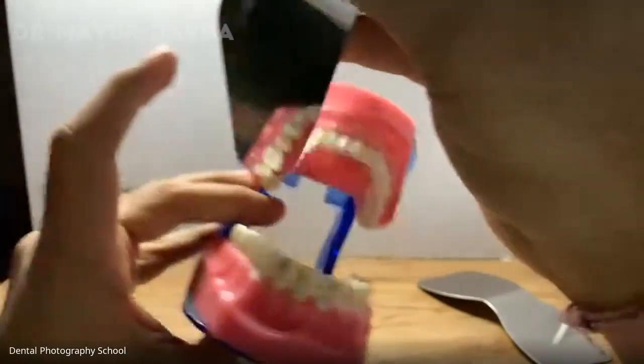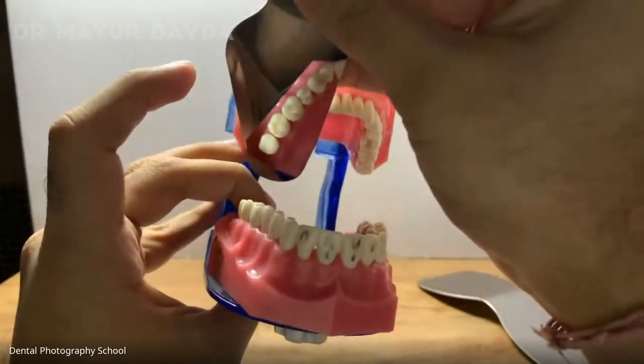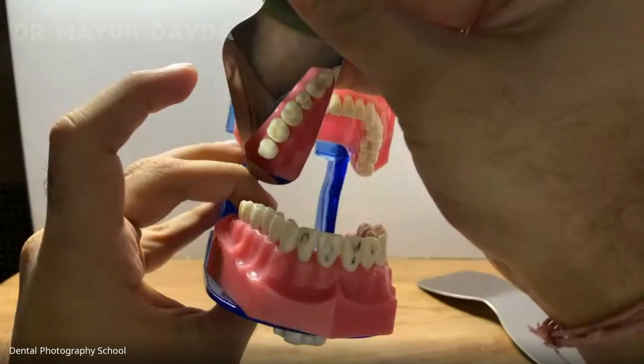If you are recording the 6th quadrant, it will be like this. I'm at the 12 o'clock position and I'm recording like this. However, if I'm going to... and if I want to record the 1st quadrant, I'll keep my mirror on the 1st quadrant.